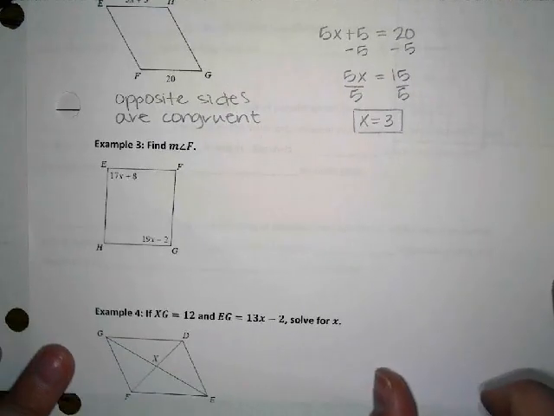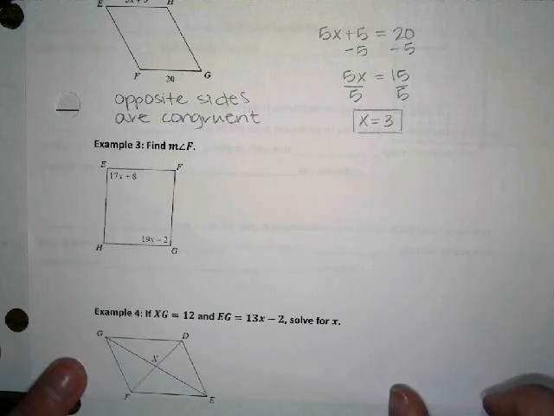What property does this one use? Opposite angles are congruent.